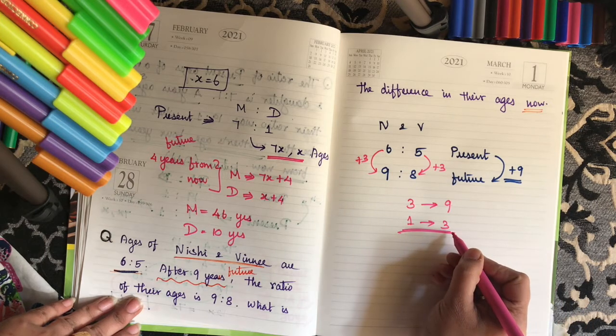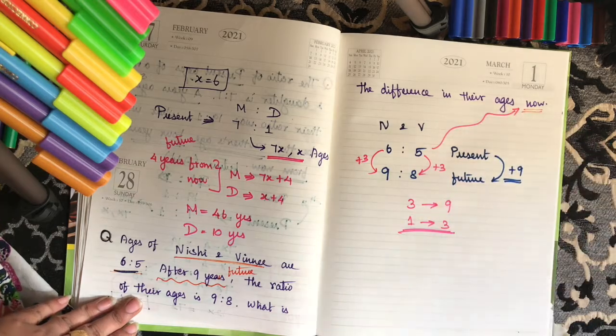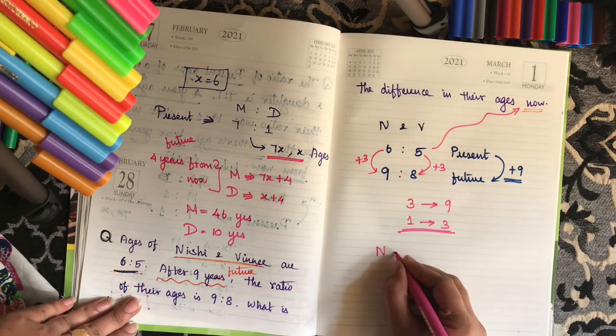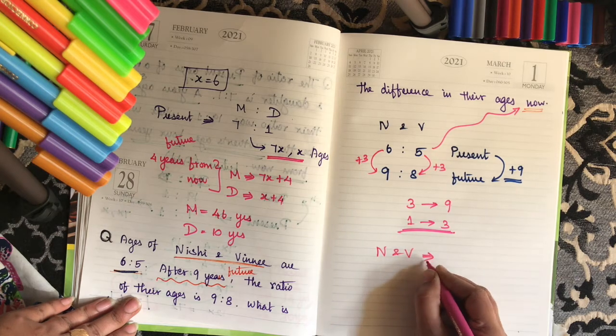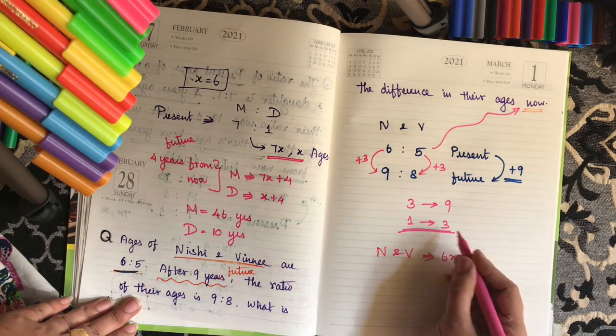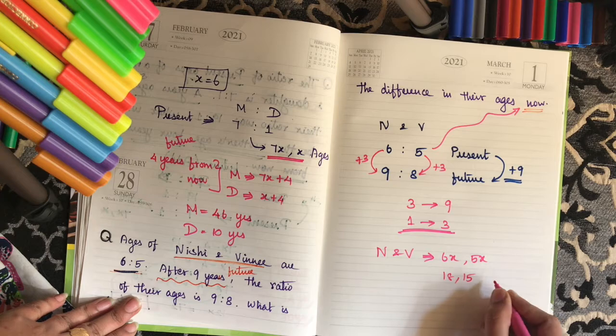Just substitute in the present age because they have asked the present age. So Nishi and Veeni are 6x and 5x. What is the x value? 3. 6 threes are 18 and 5 threes are 15. Again the difference is 3 only.